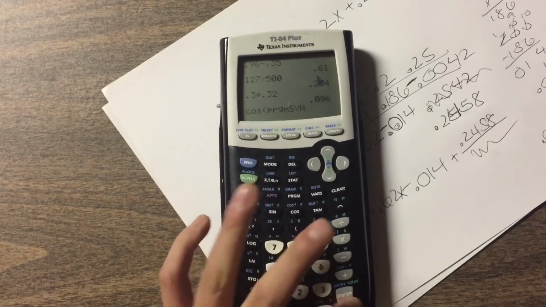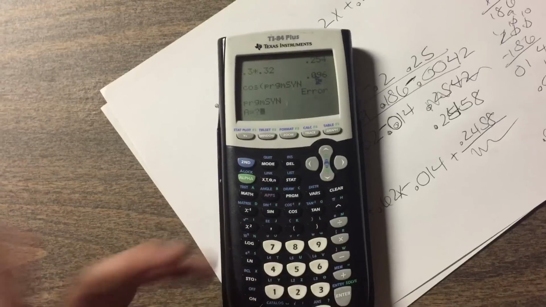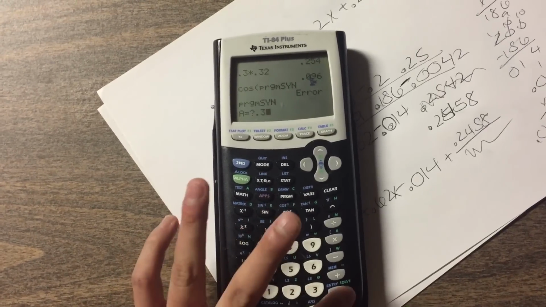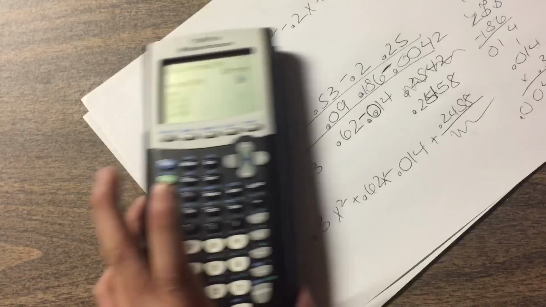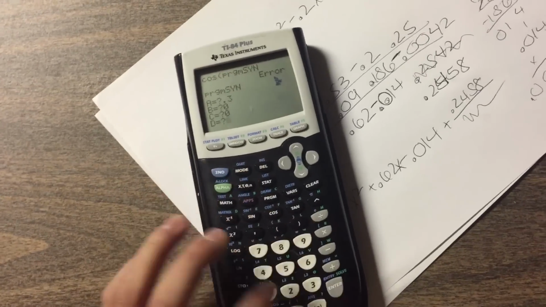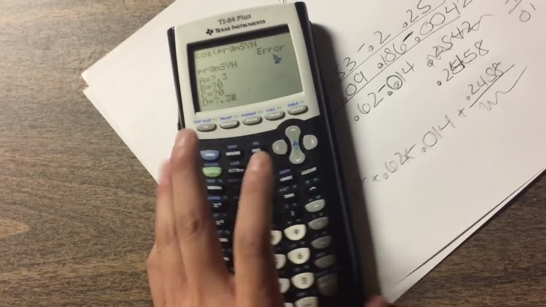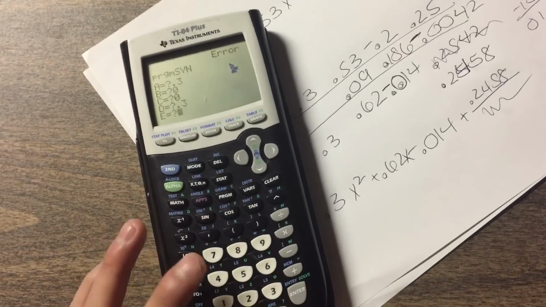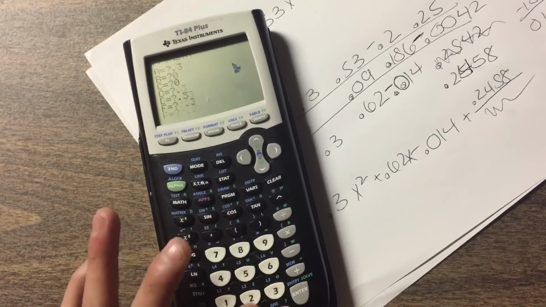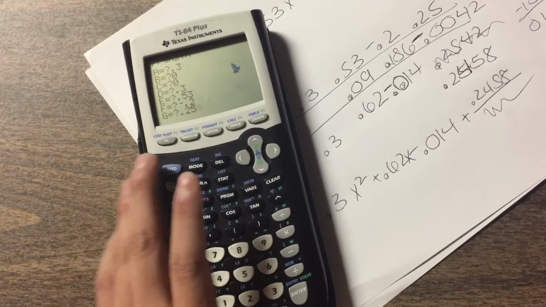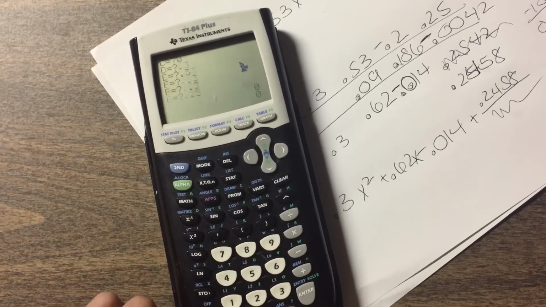Program sin. A would be 0.3. B would be 0 since we only have 4 terms. C would also be 0. D would be 0.3. Let's go closer so you can see. E would be 0.53. F would be minus 0.2. And G would be 0.25. And the dog is barking because I'm about to get this answer correct.